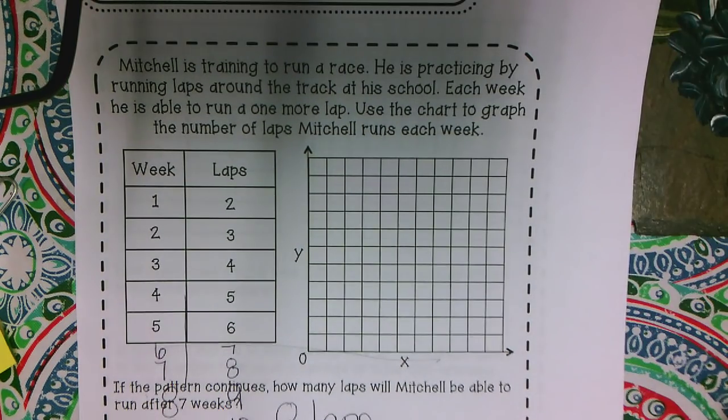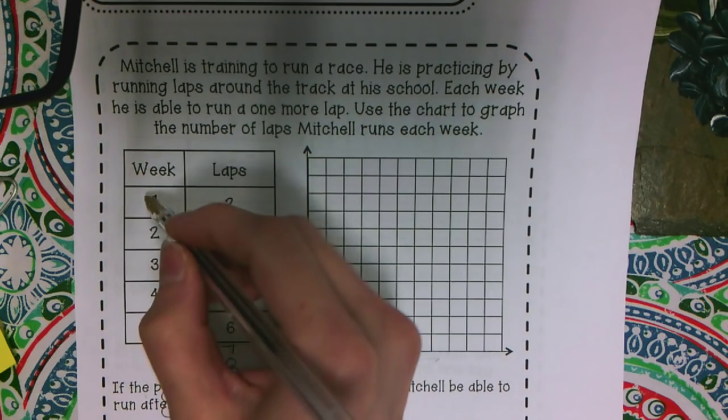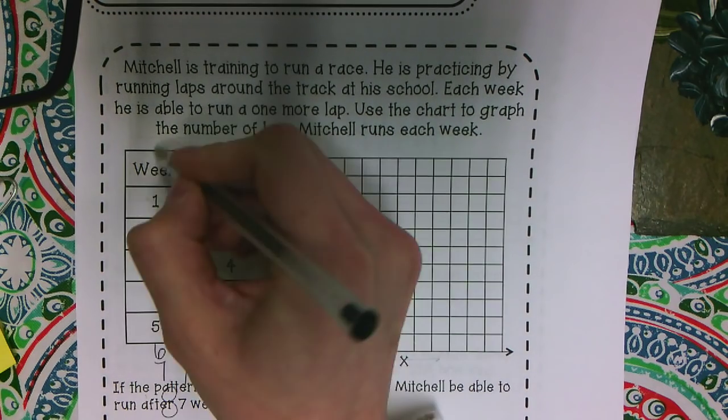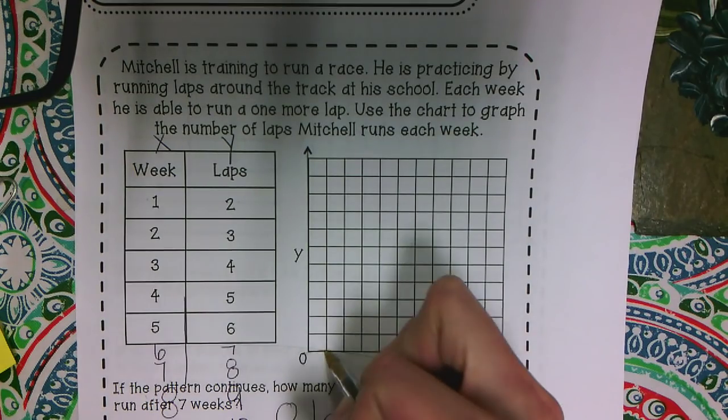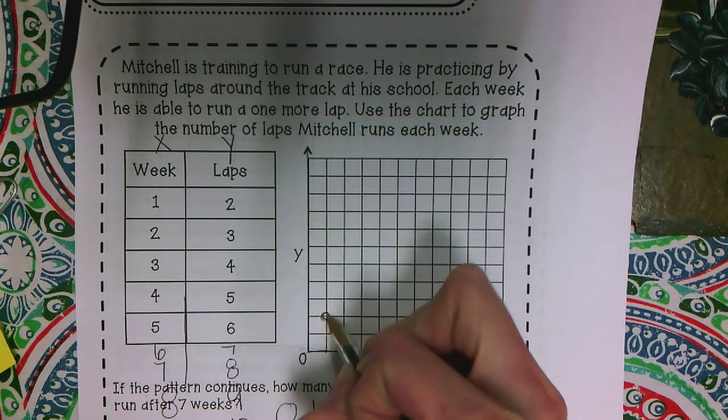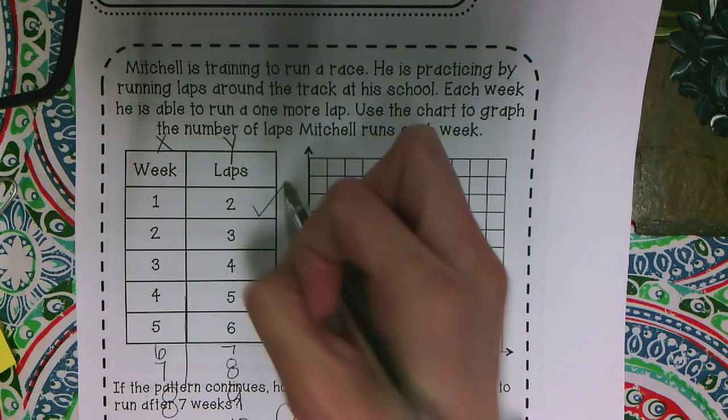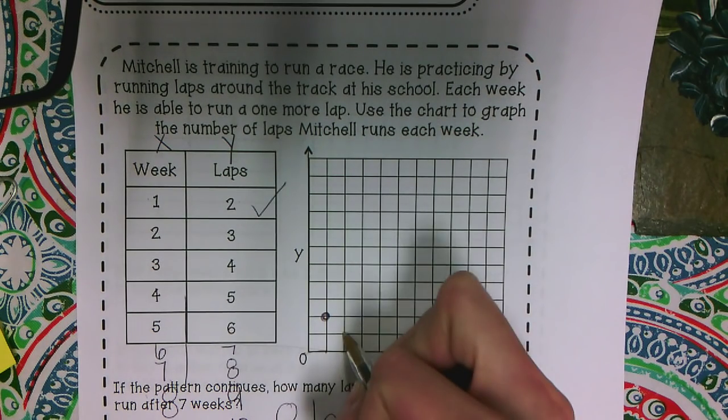So how might he use this? Well, he may decide that he wants to show that he's growing. So he can turn these into coordinates. So we could make this 1, 2. This could be our x, and this can be our y. So we can go over 1 and up 2. We can go over 2 and up 3.